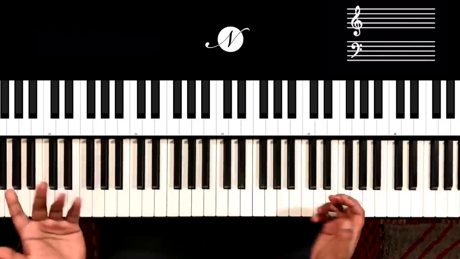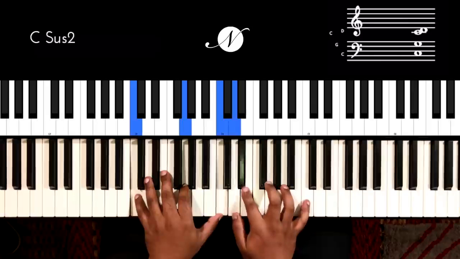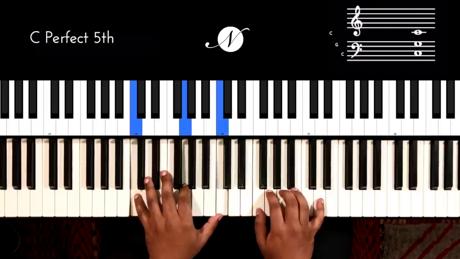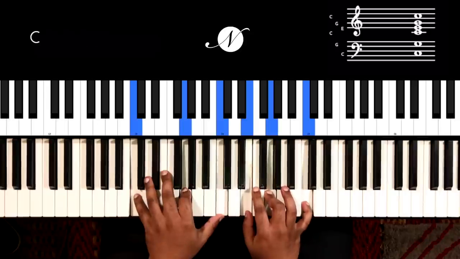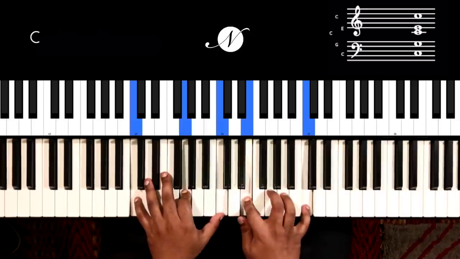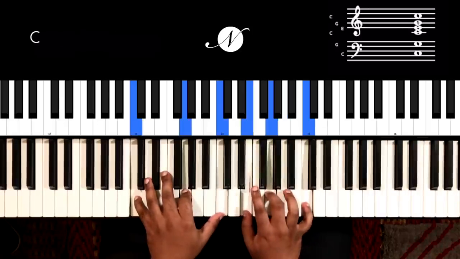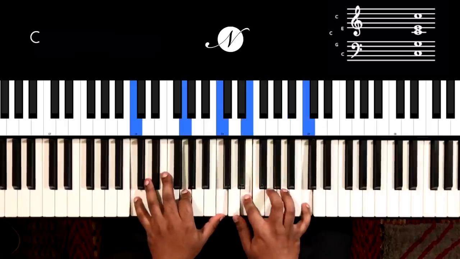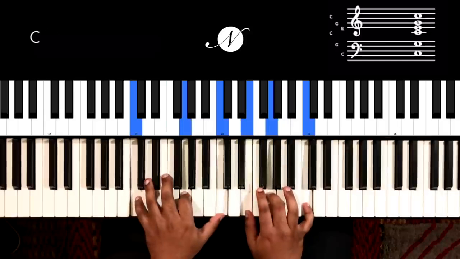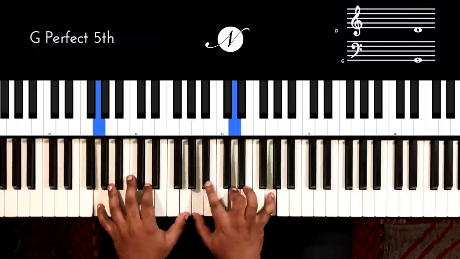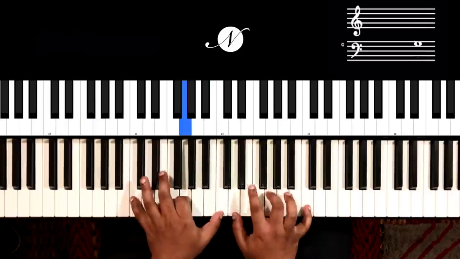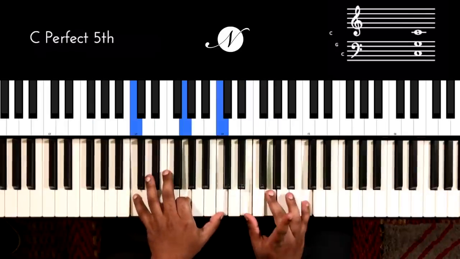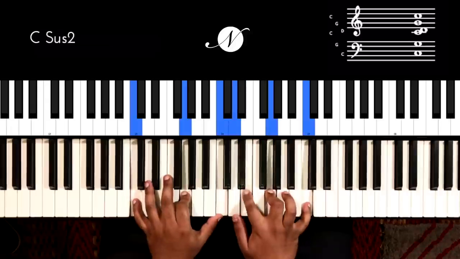Why not do it with maybe a simpler chord like C major? Right? I guess this is used a lot in gospel music. There we go.